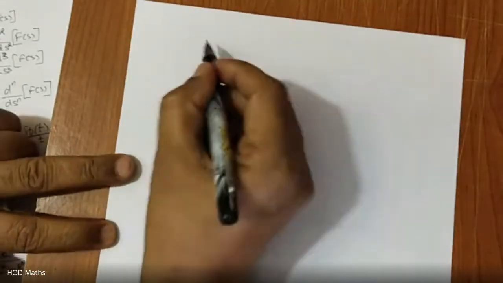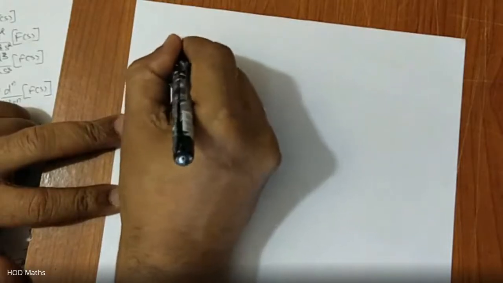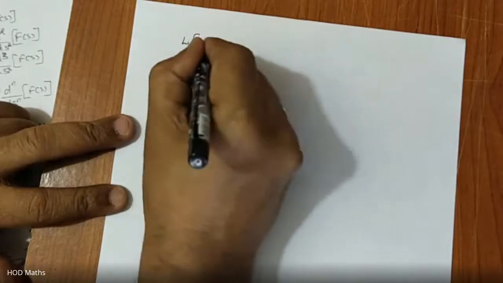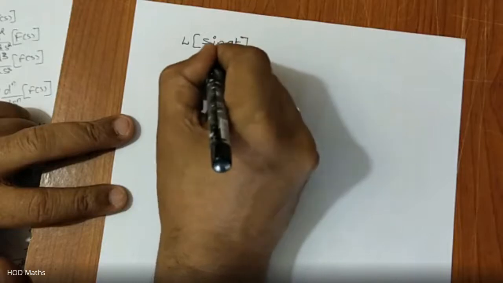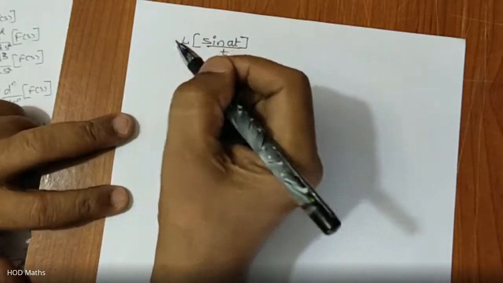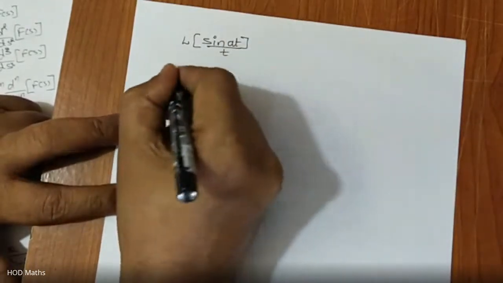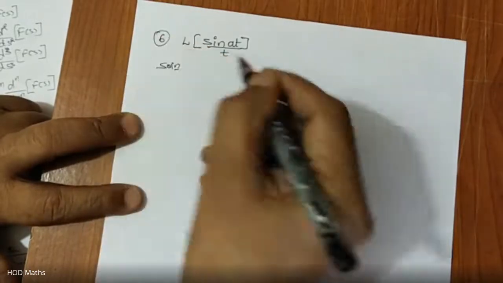I'll solve a few more problems on Laplace transforms. So I'll consider the problem: consider L of sine AT by T. It's a very simple problem. This is what we are going to study. So, solution. This is my sixth problem, I believe.